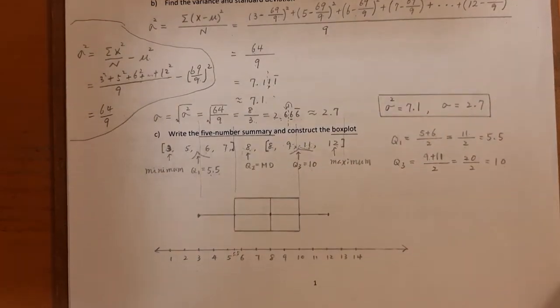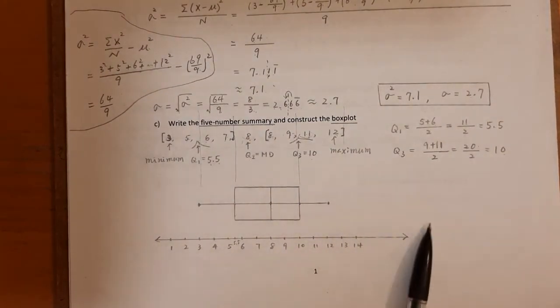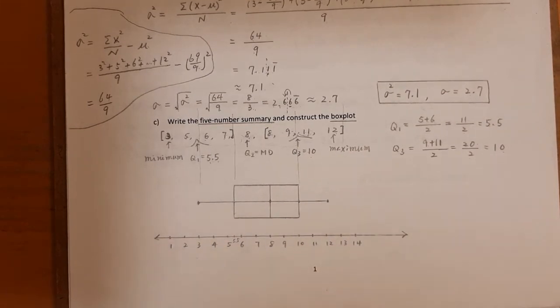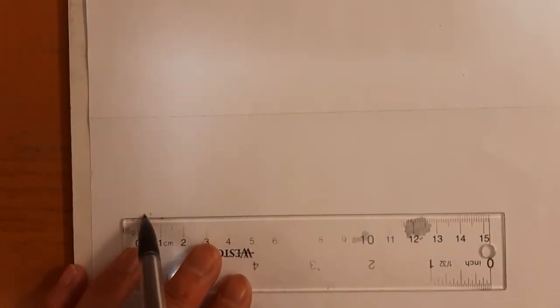Then draw the box plot. How to draw a box plot? First of all, we use a ruler to draw a line.